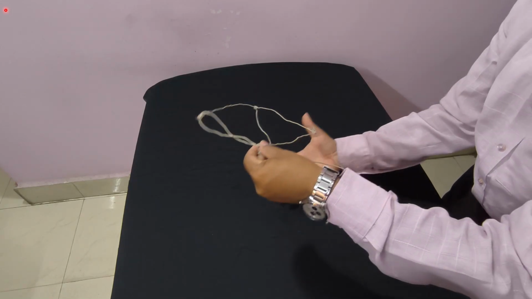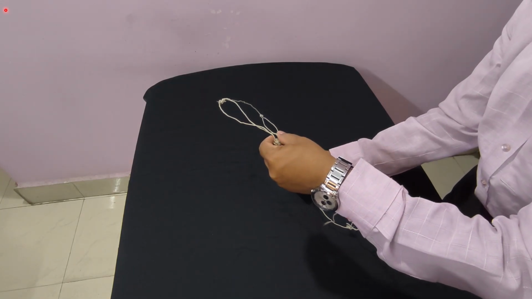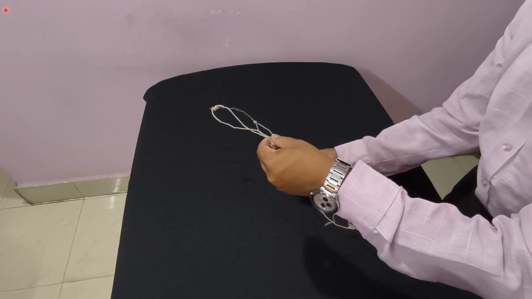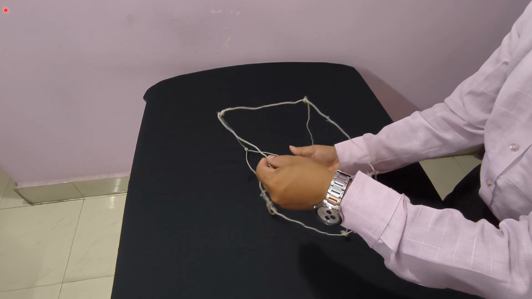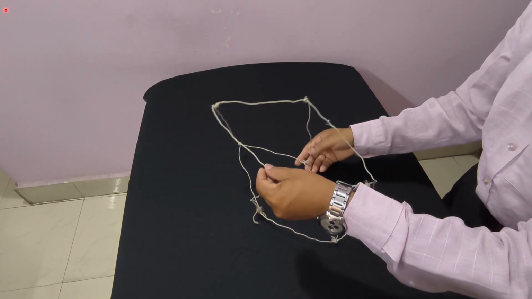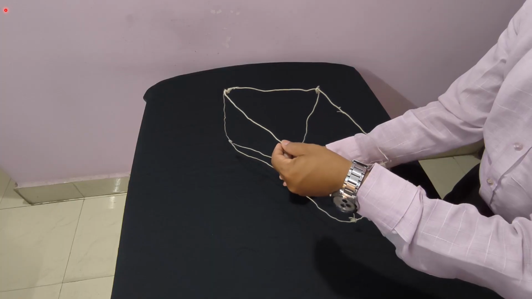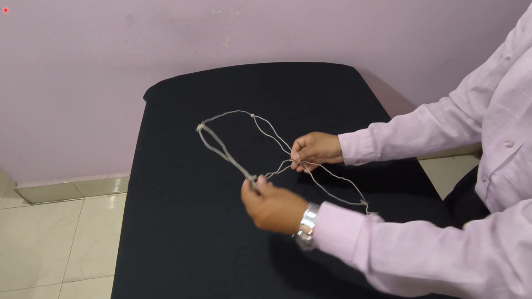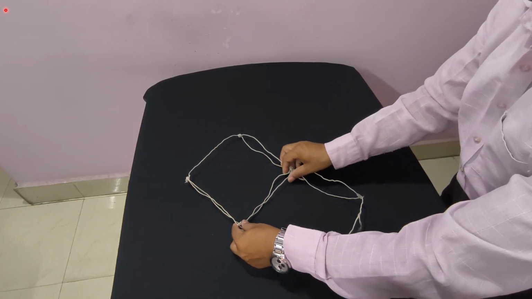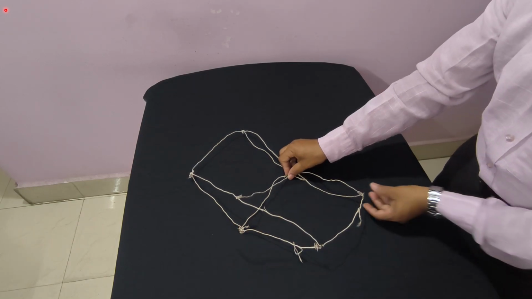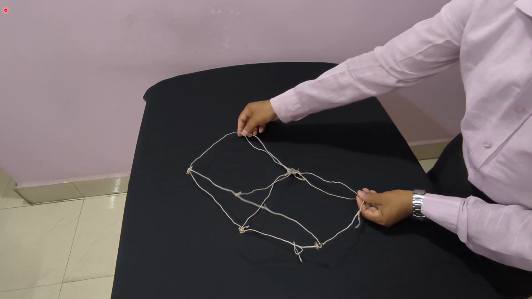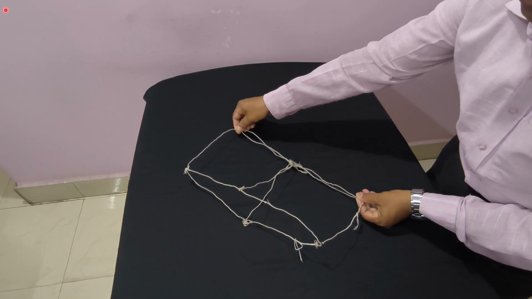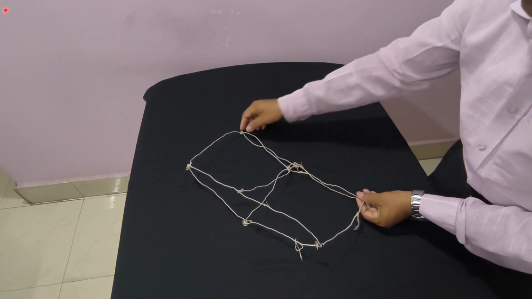So the arrangement is now this. This is A point, this is B point. We need the effective resistance between A and B.